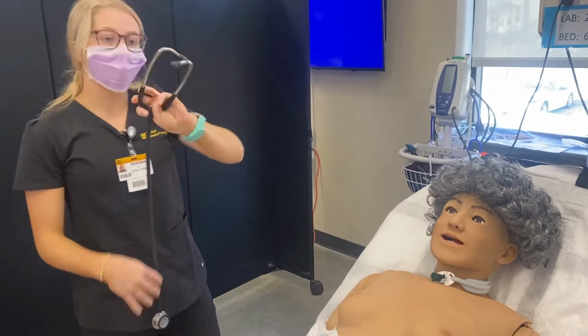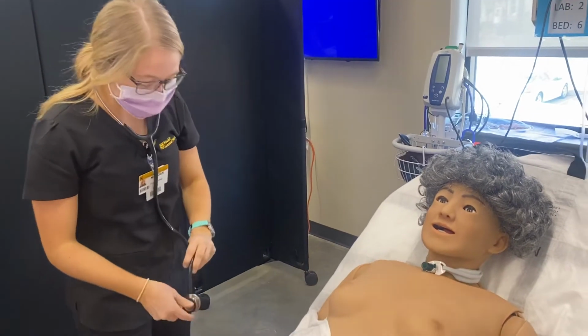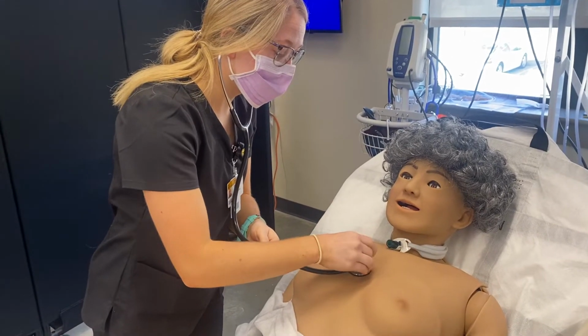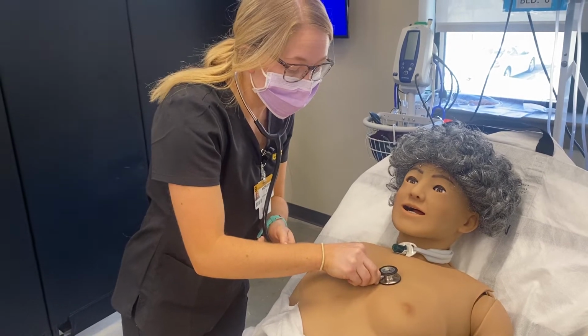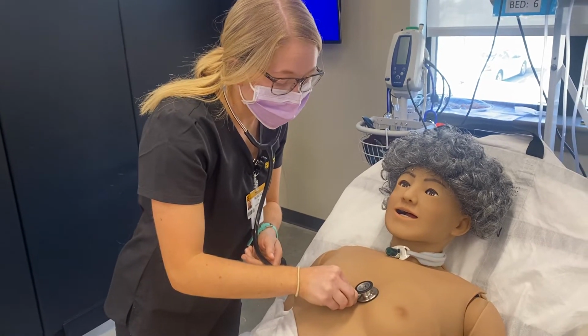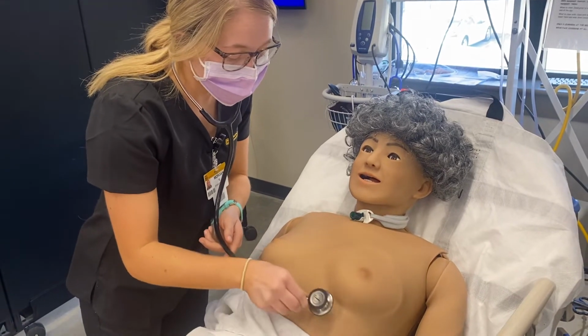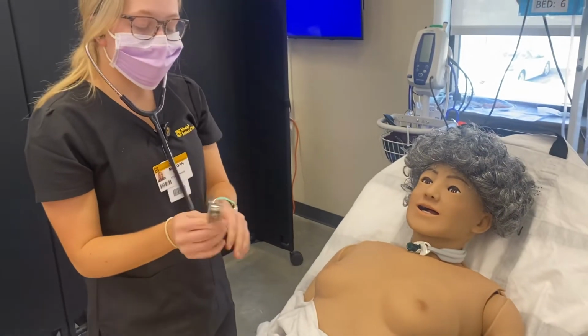Now I'm going to listen at the 5 different spots here. I'm going to feel for abnormal pulsations. No thrills or heaves. Listen to the chest. Then I'm going to do the same spots but with the bell.